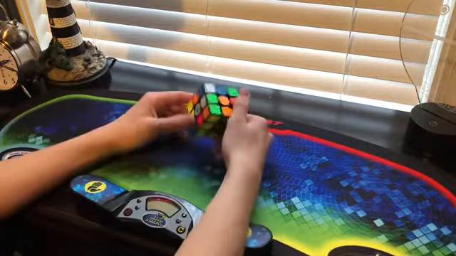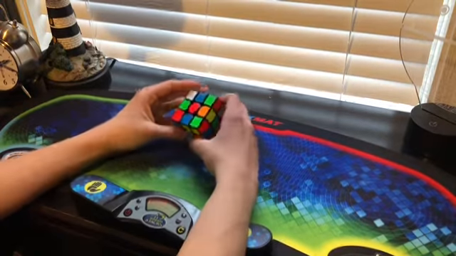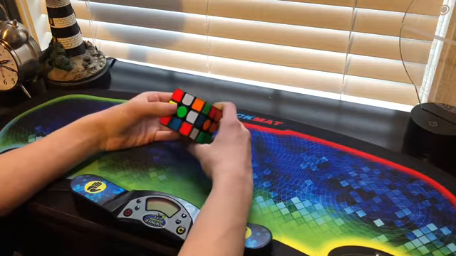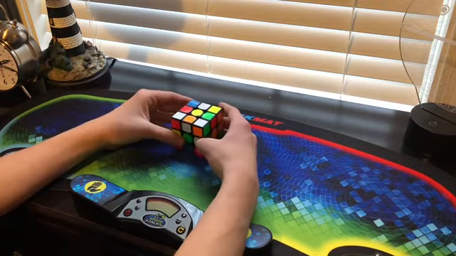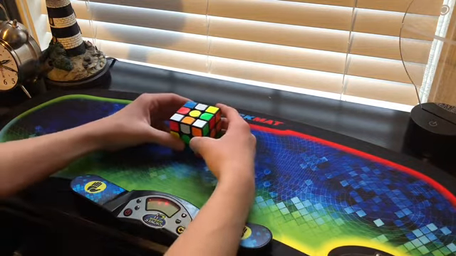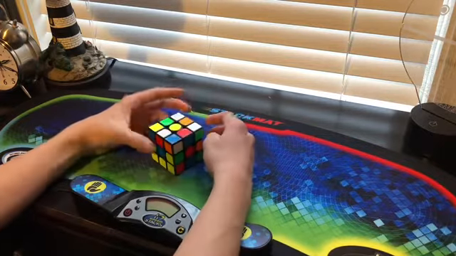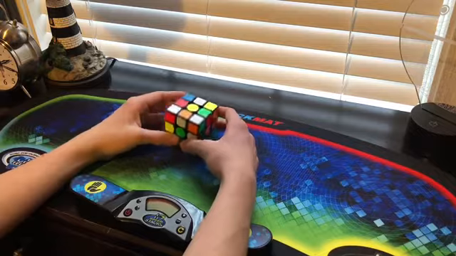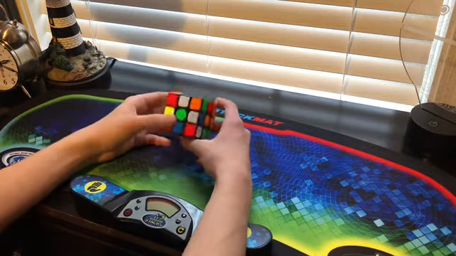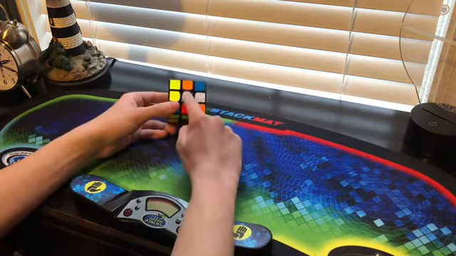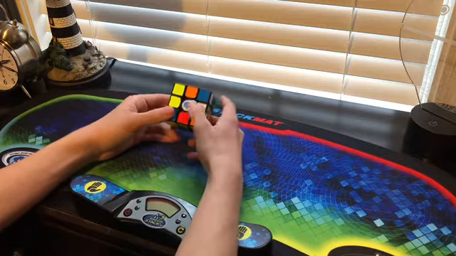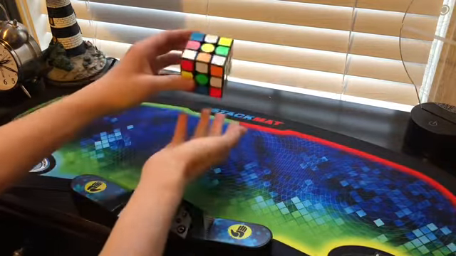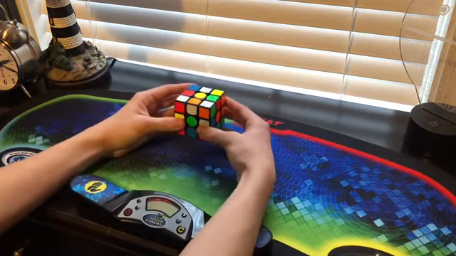Okay, so I've scrambled my cube, and now it's time to teach you how to solve it, because you've already learned the basic terminology, the basics of how to read algorithms and what each piece is. I'm going to teach you how to solve starting on the white center. You're going to look at the white center and put it at the bottom, so the white center is facing downward.